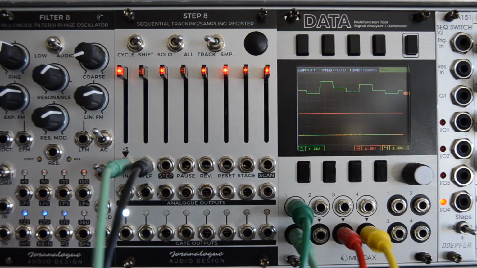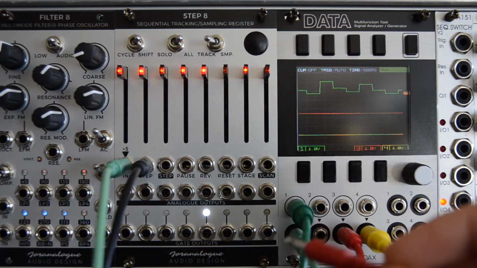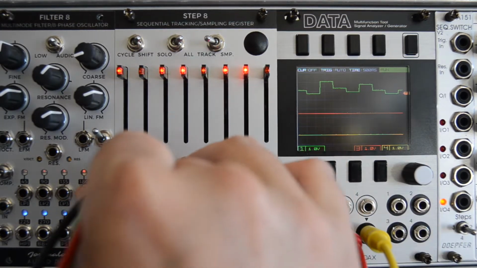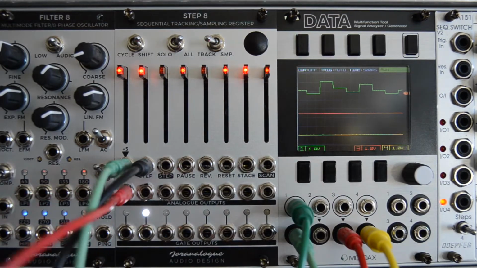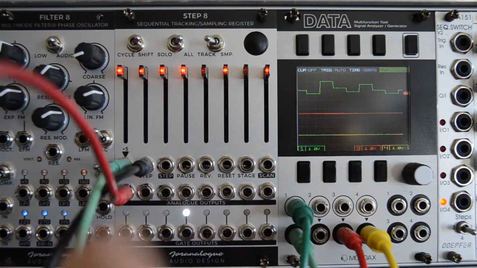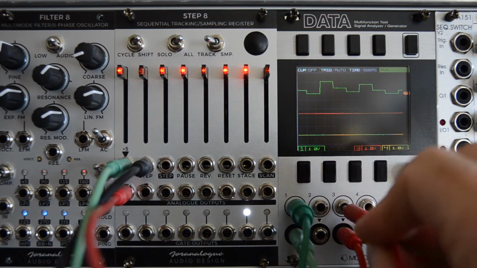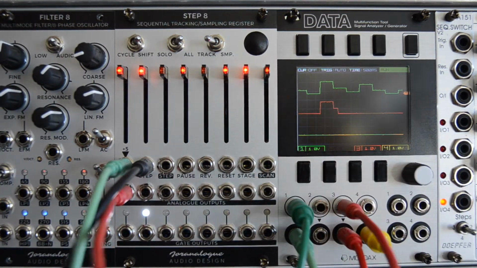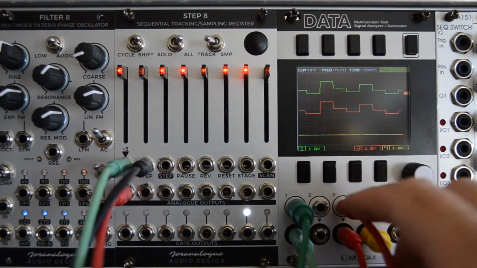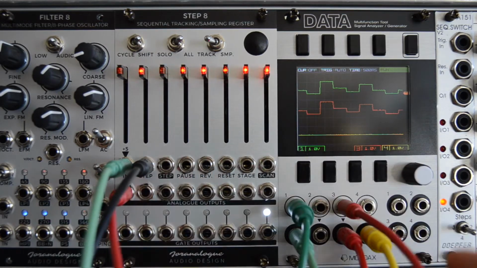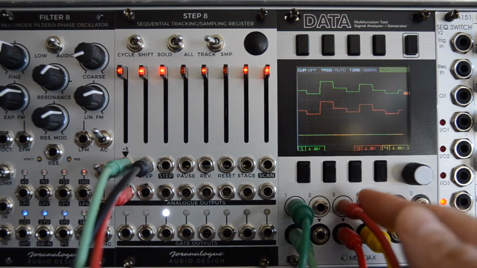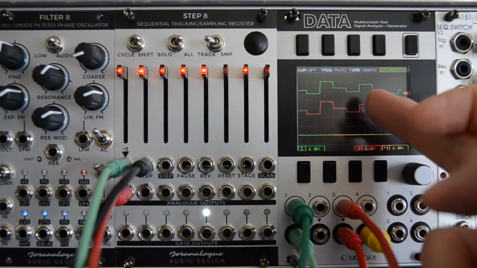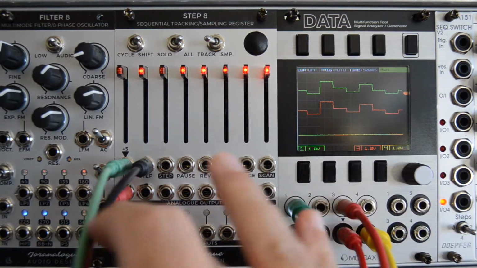I haven't connected any voices yet, so let's start doing that. So I'll connect the first track and hold circuit here. I'll connect this to data. And just by watching the scope, you can see that the first analog output on step 8 always reproduces the sequence that we are sending in.